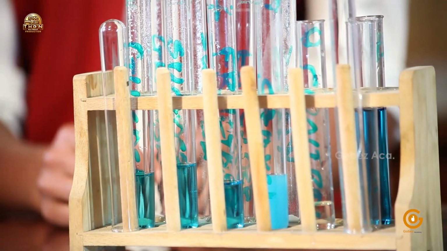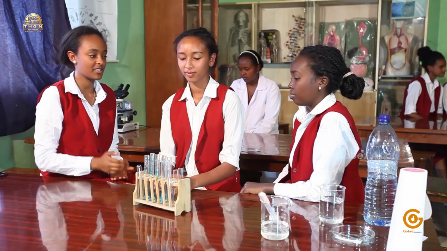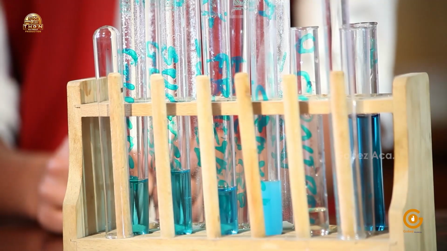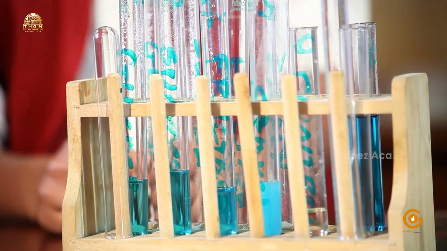So now that we have added the Benedict solution into the different test tubes, the next step is to take these test tubes and add them in the boiling water. That's right.